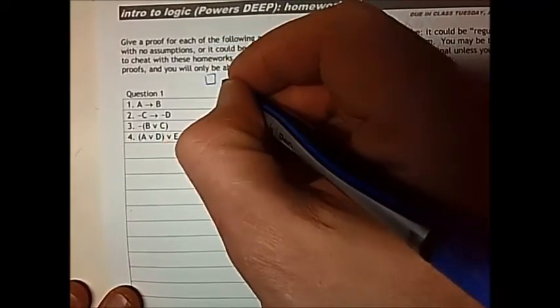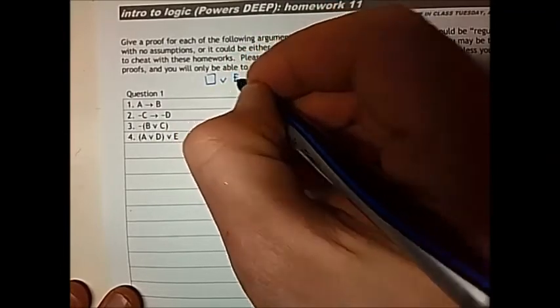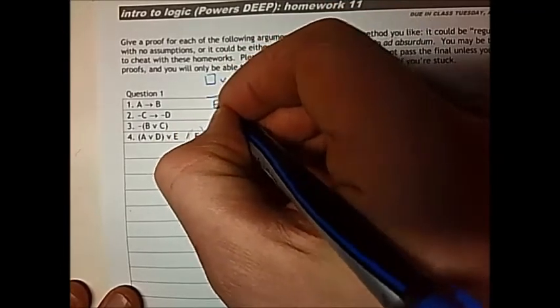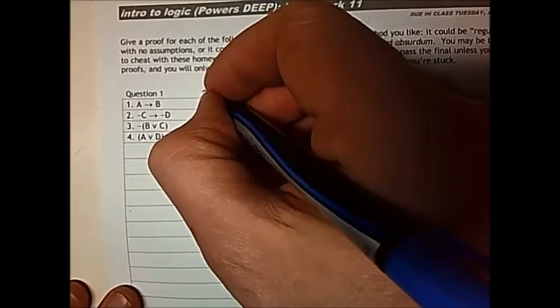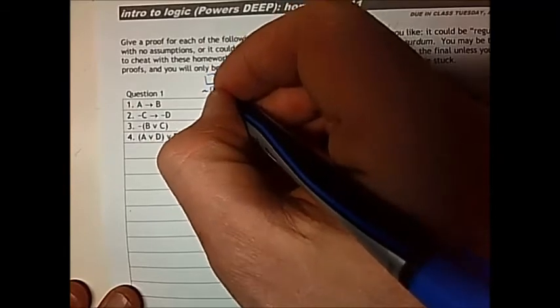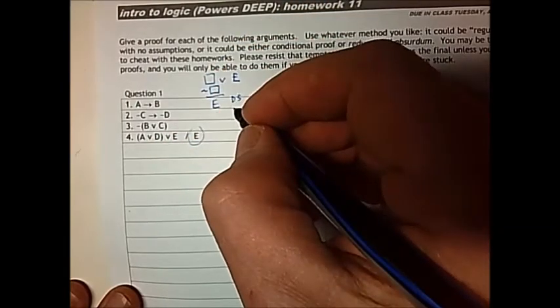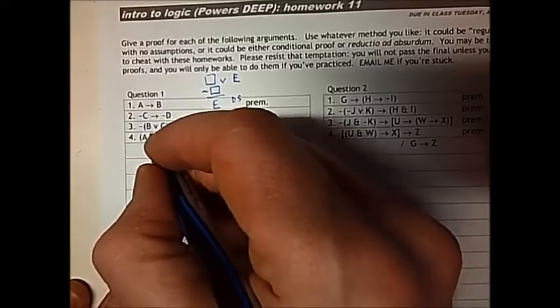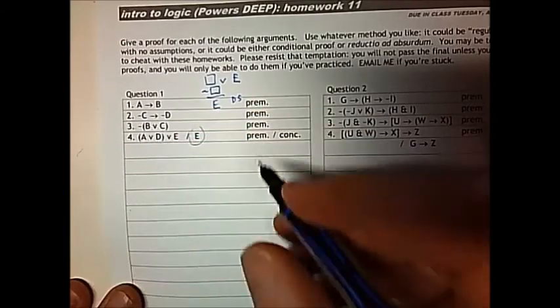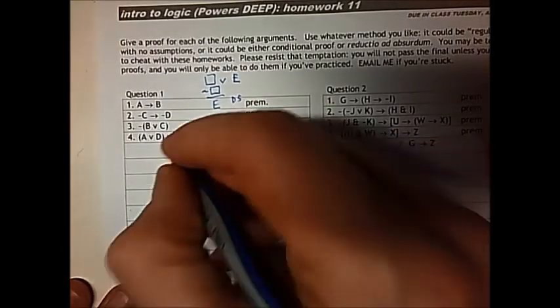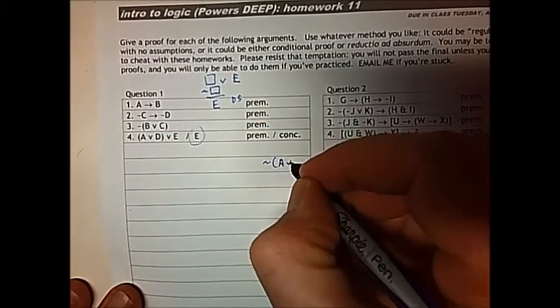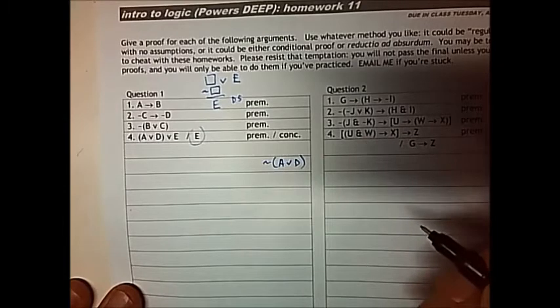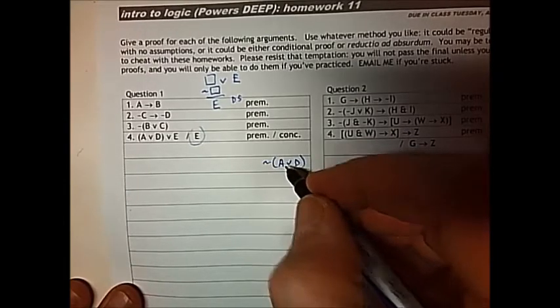So if you know your rules, you know that if you have something like this, something or E, if you want to end up with E, you're going to have to do it by disjunctive syllogism, and you're going to have the opposite. You're going to have the negation of this other thing. So what that tells us is we're going to need the negation of this. Okay, so in order to get E, we're going to have to first get this. Okay, now how are we going to get this?